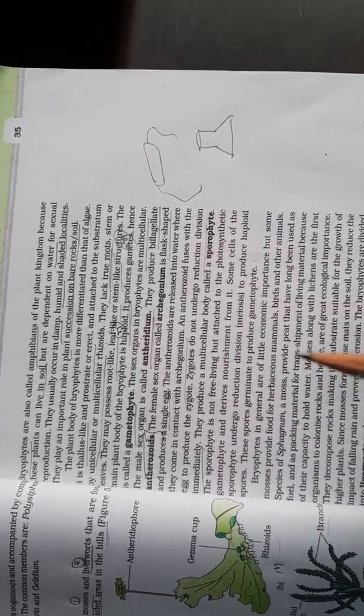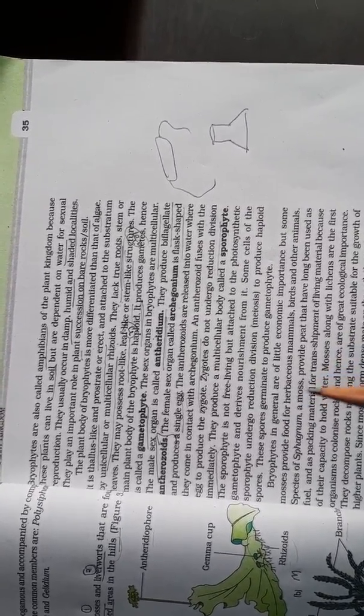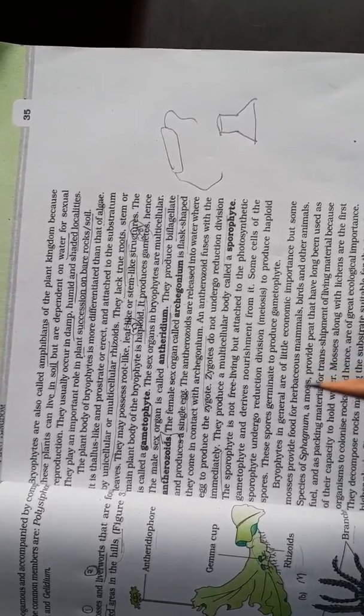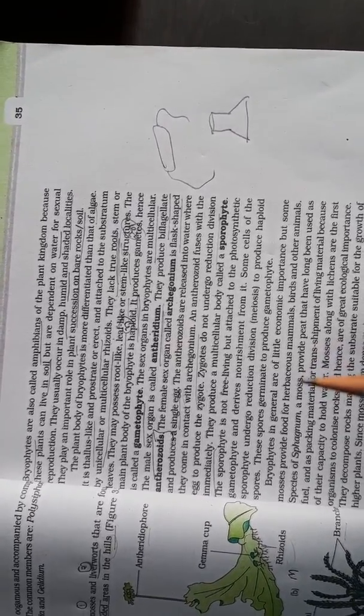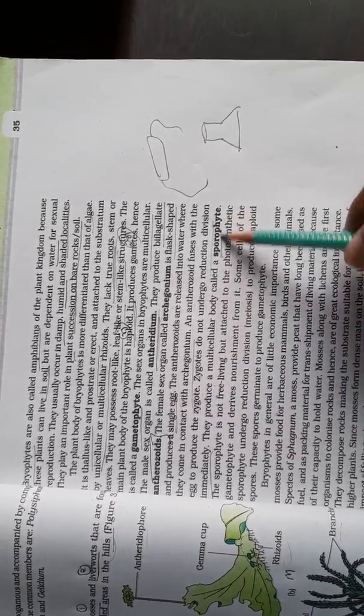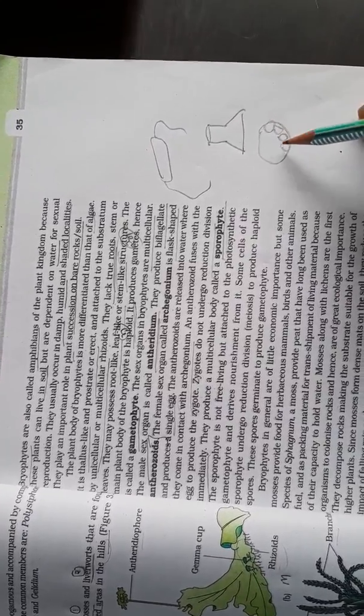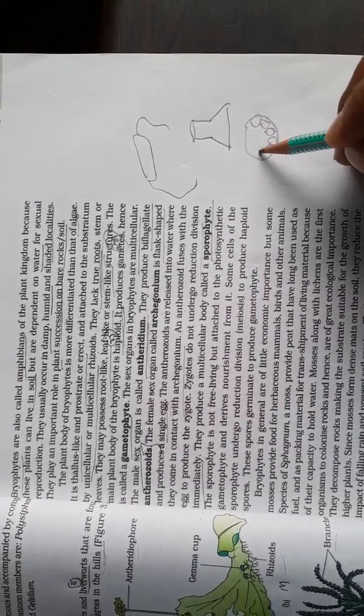Step by step: first gametes are formed, one male and one female, and their combination forms the zygote. It produces a multicellular body called the sporophyte. This is one type of sporophyte cell.